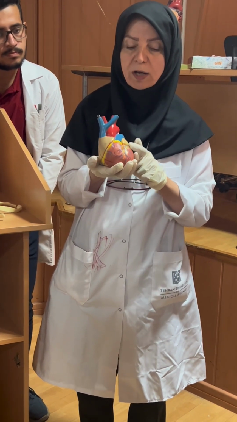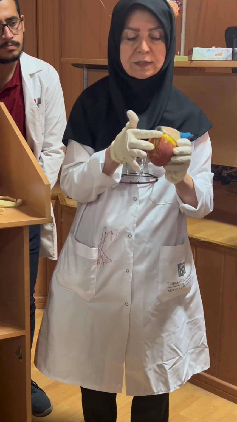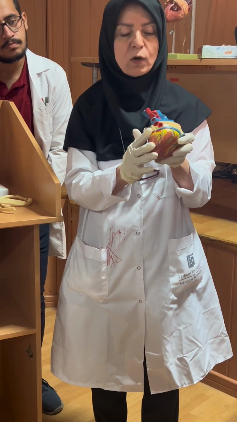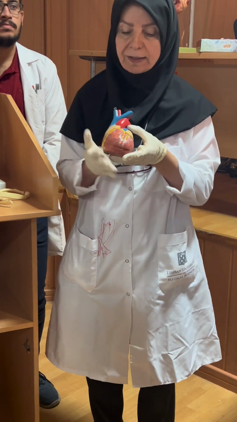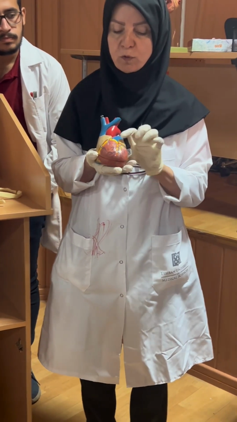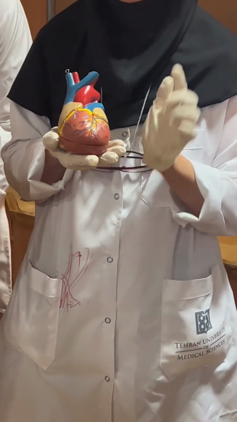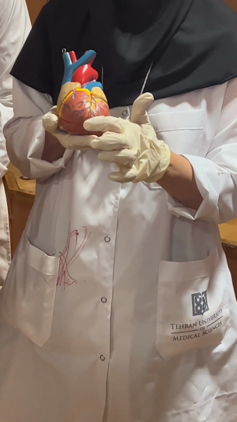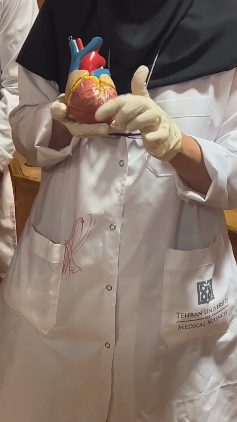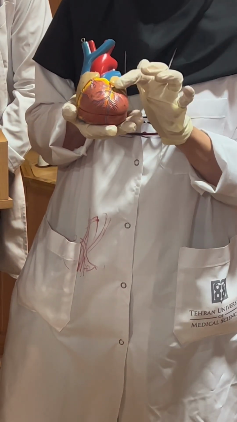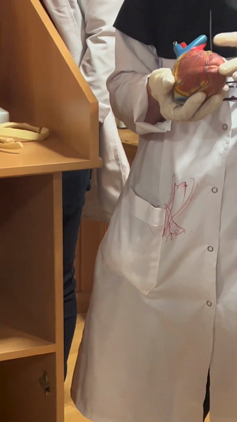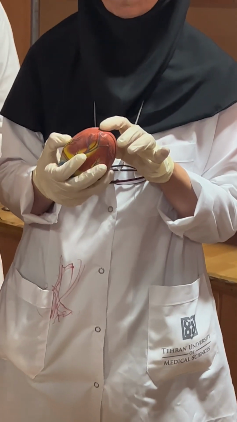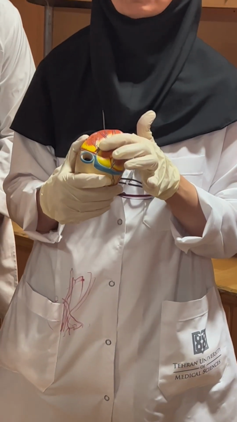The sulcus coronarius is a circular sulcus around the heart that divides both atria from both ventricles. The anterior interventricular groove or sulcus is visible here. Inside of the anterior interventricular groove, I am able to show you the vein and the artery. It is found on the anterior surface of the heart. And here's the apex. If you notice, the anterior interventricular groove continues to the posterior interventricular groove.